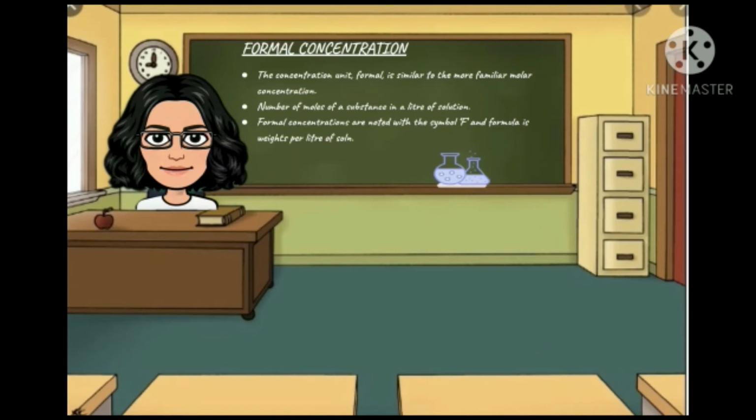Thanks, Ishan. We'll now be looking at formal concentration. The concentration unit, formal, is similar to the more familiar molar concentration, in that it is calculated as the number of moles of a substance in a liter of solution. Formal concentration is noted with the symbol F, and the formula is formula weights per liter of solution.